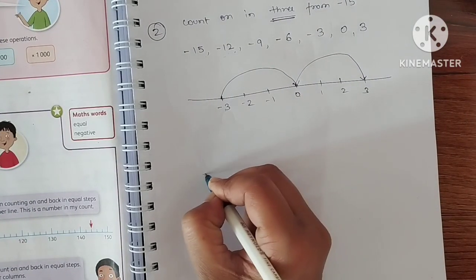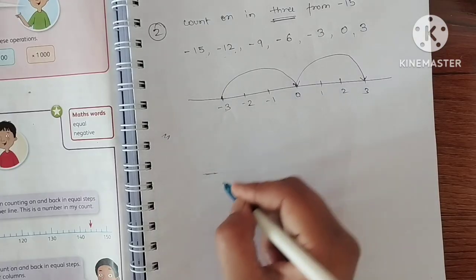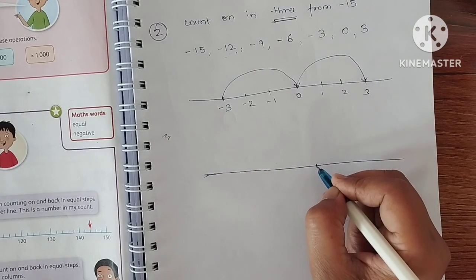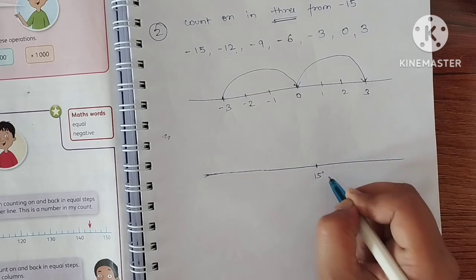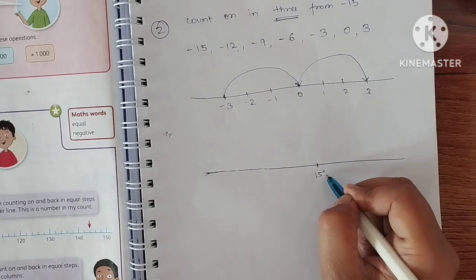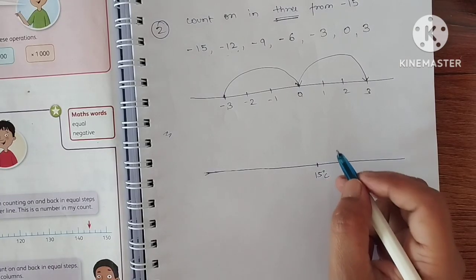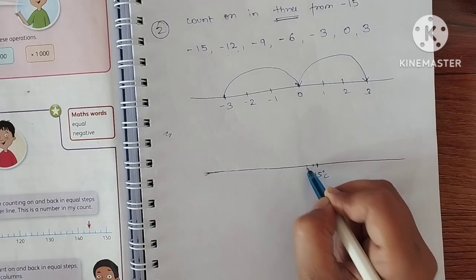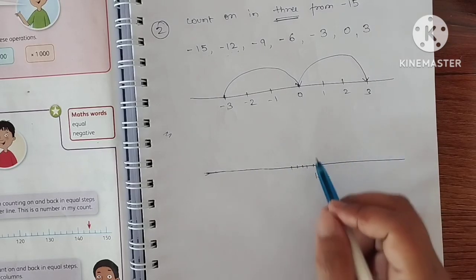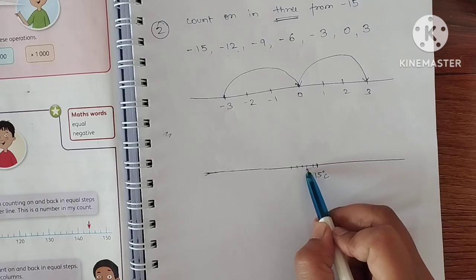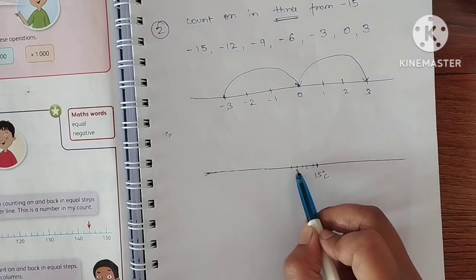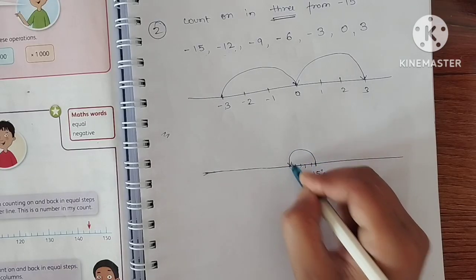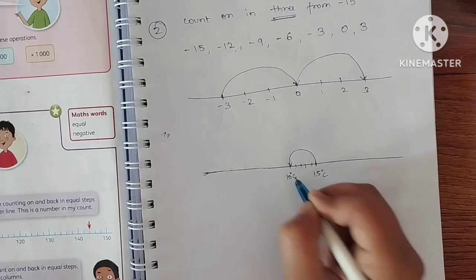So Banco was counting back from 15 degrees Celsius. Okay? And what was the step size? The step size was 5. So from here we will count 1, 2, 3, 4, 5. Okay? 14, 13, 12, 11, 10. So if he counts back, he will reach 10 degrees Celsius.